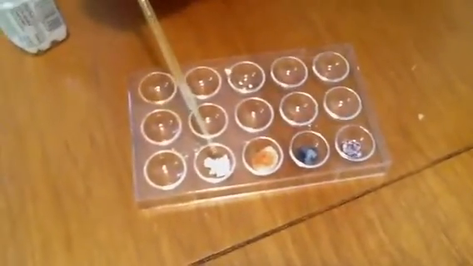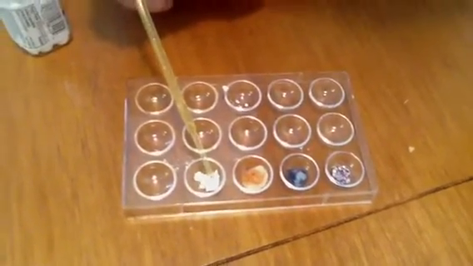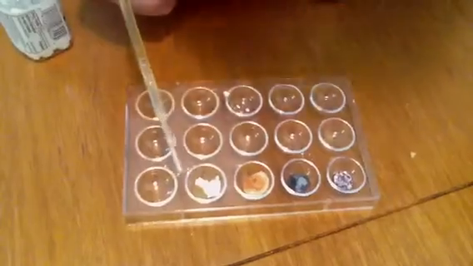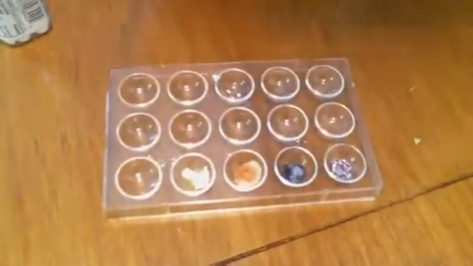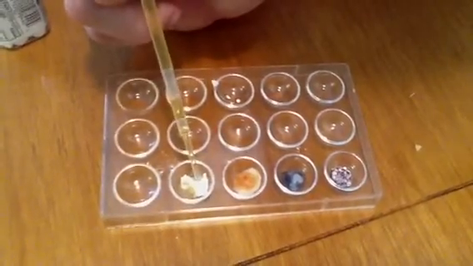And finally, here is our flour. Let's see what happens when we put in the flour. Huh, interesting. Not much happens with the flour. In fact, the flour almost repels it a little bit.